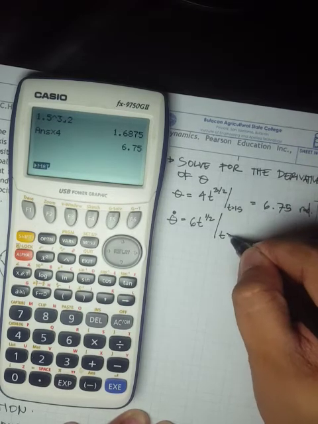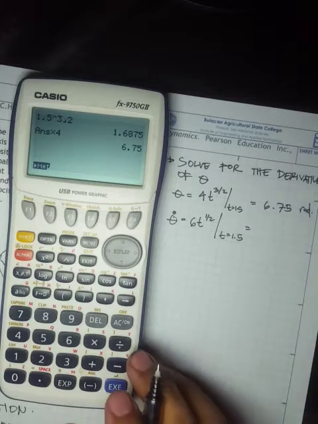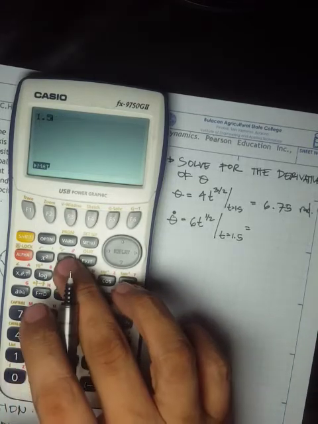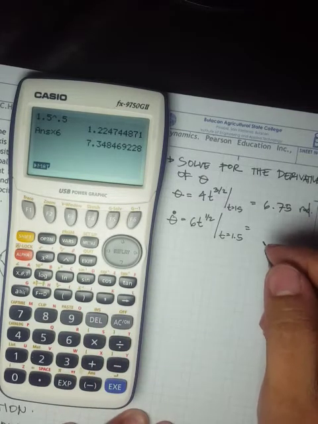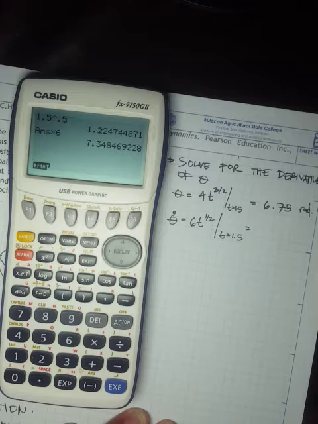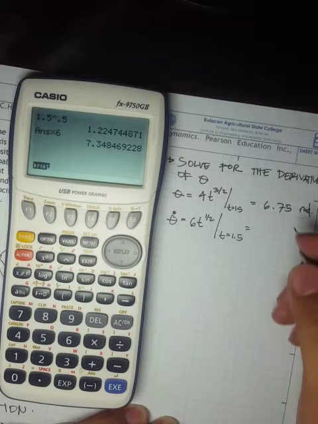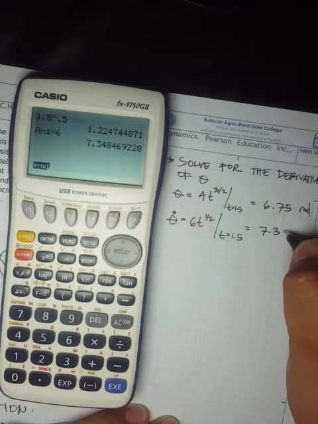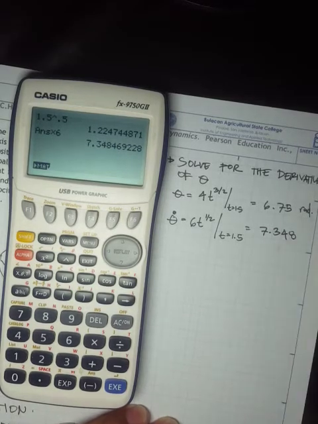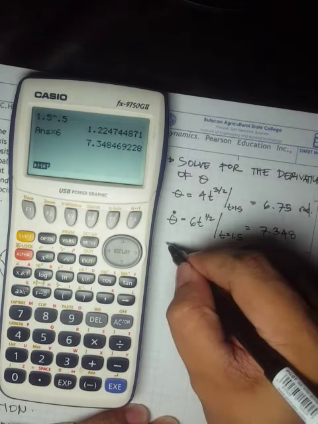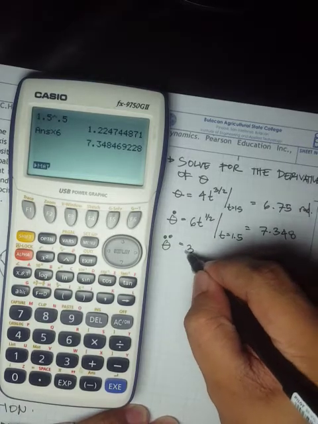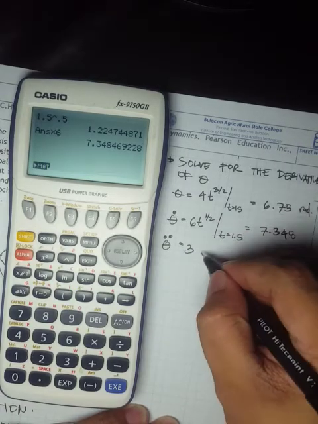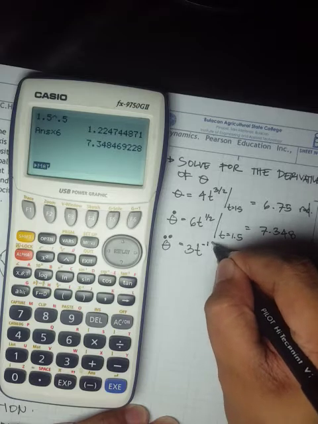Now if we evaluate this at t equal to 1.5, 1.5 raised to 0.5 times 6 is 7.348. Next is theta double dot, so 6 divided by 2 is 3, then 1 half minus 1, raised to negative 1 half.